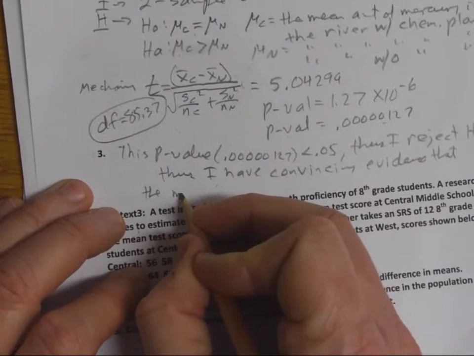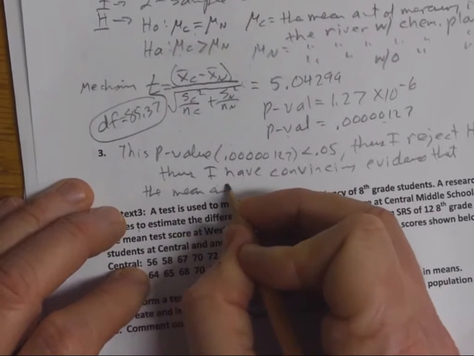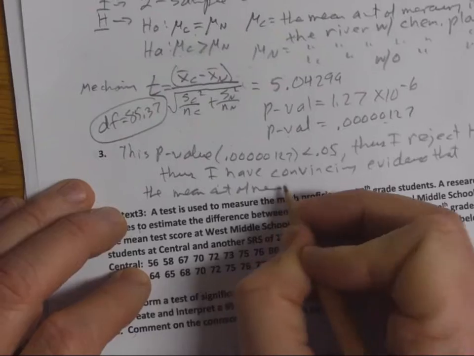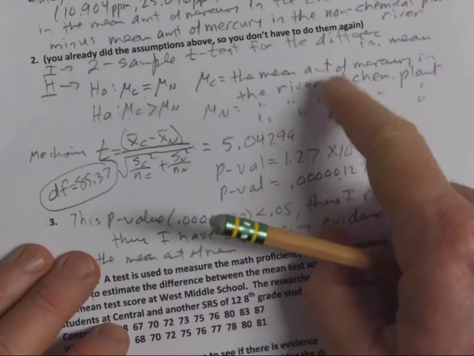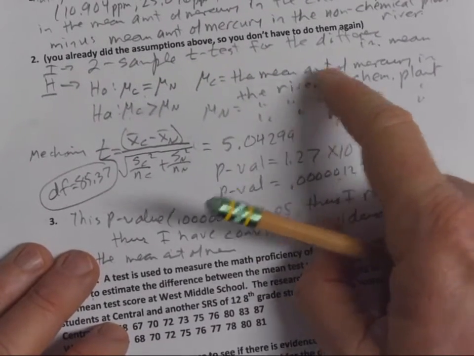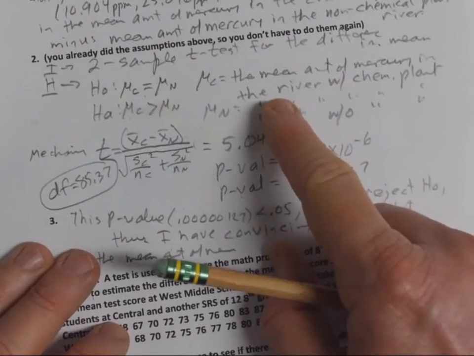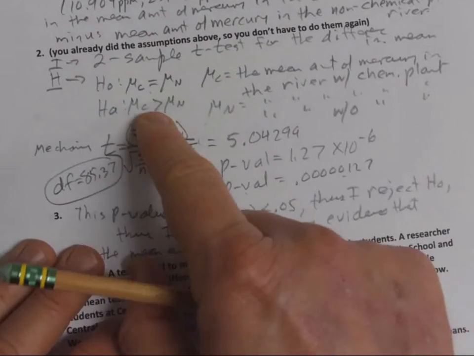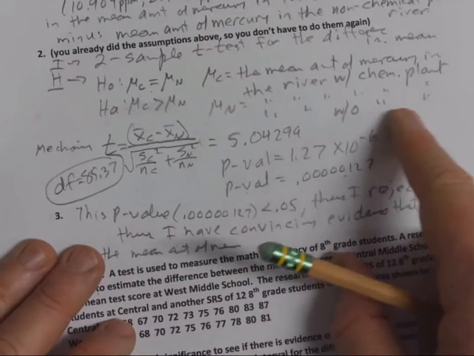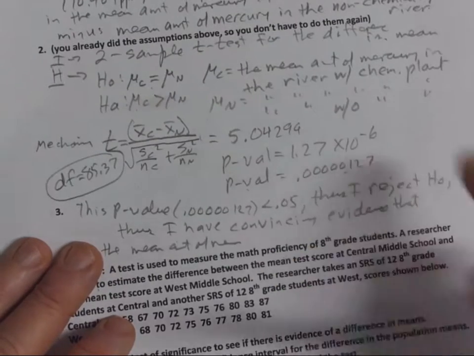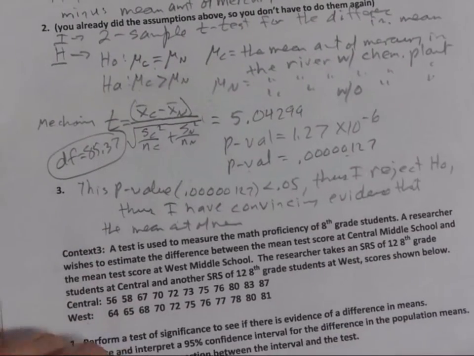the mean amount of mercury, and I won't write all of it out, but yes, you have to write all of it out, and I'm sorry. The mean amount of mercury in the river with the chemical plant is greater than the mean amount of mercury in the river without the chemical plant. And so that's how you do that.